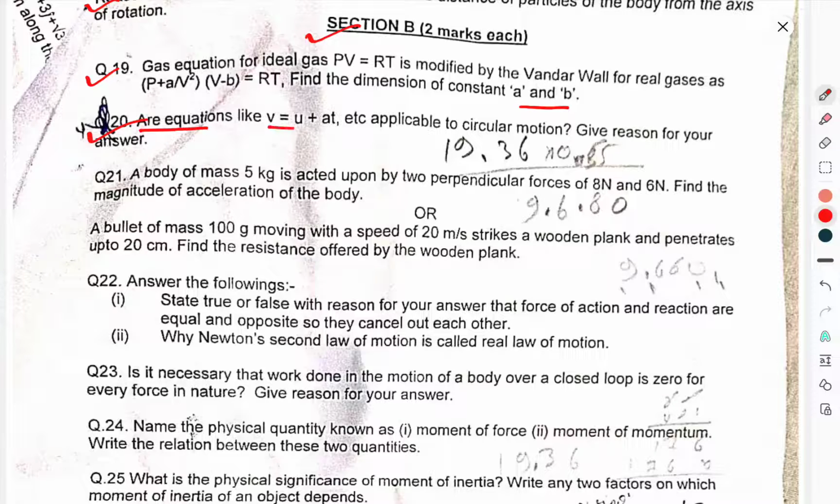Equations like v = u + at are applicable to circular motion. Give reasons for your answer. Question number 21. A body of mass 5 kg is acted upon by two perpendicular forces, 8 Newton and 6 Newton. Find the magnitude of acceleration of the body.